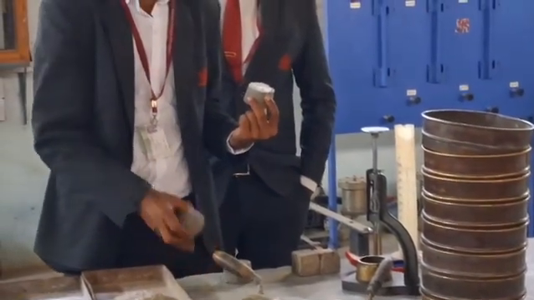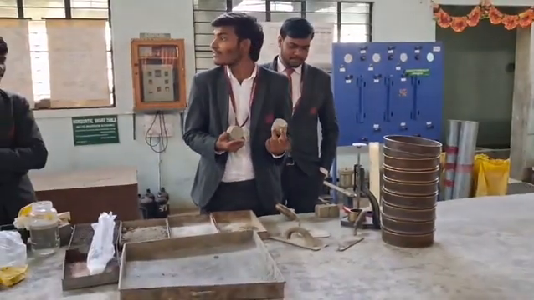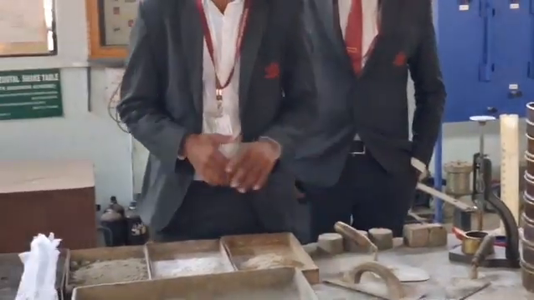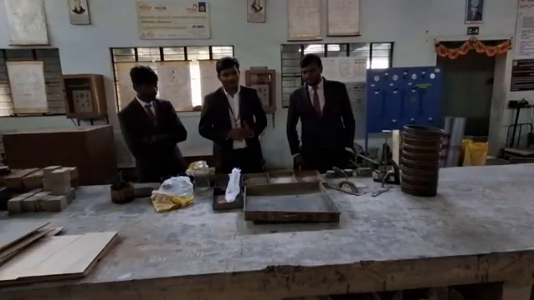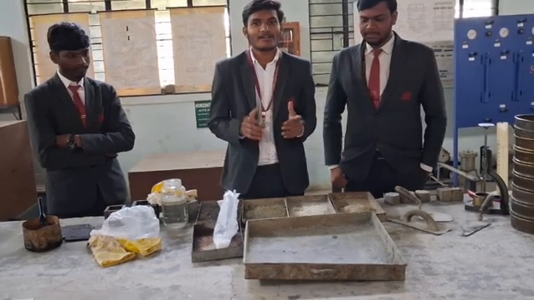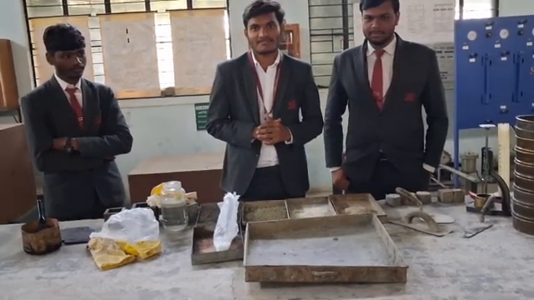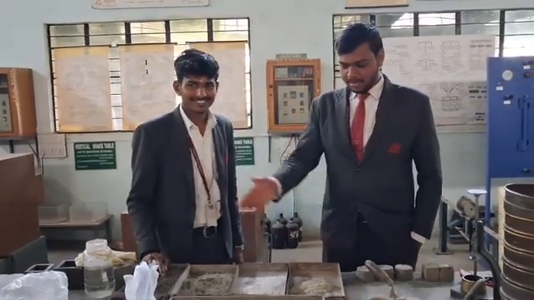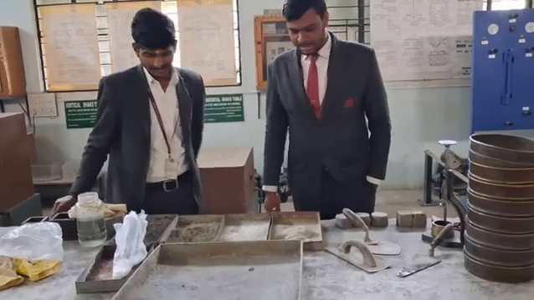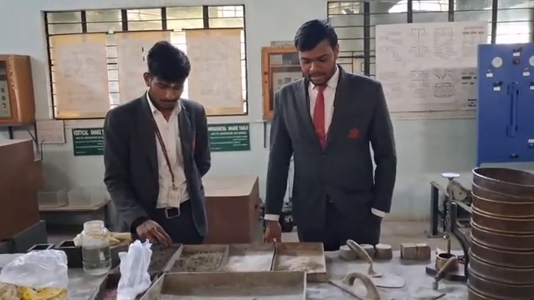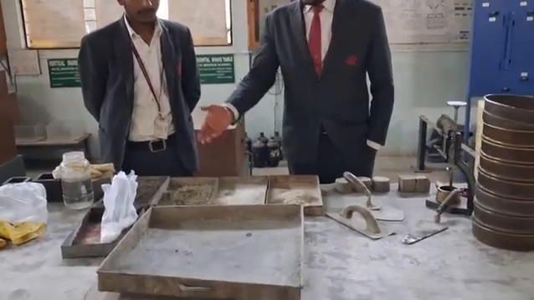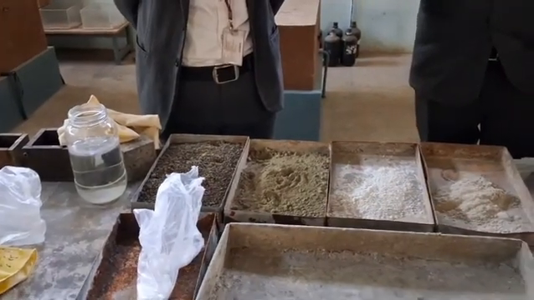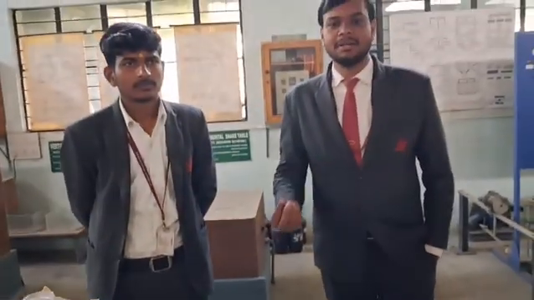From that testing we found results for setting time and standard consistency. After finding the setting time and standard consistency, we know the amount of water required to form the paste. As my colleague Akshay explained, we are using a sustainable matrix of cement, fly ash, GGBS, and also sand for getting the mortar for our sustainable matrix.